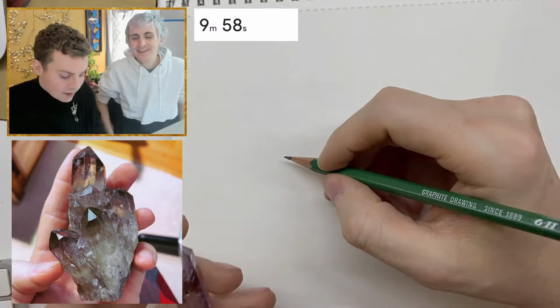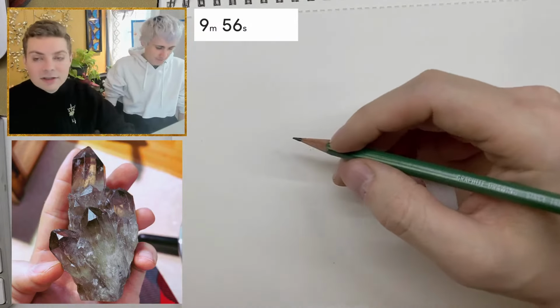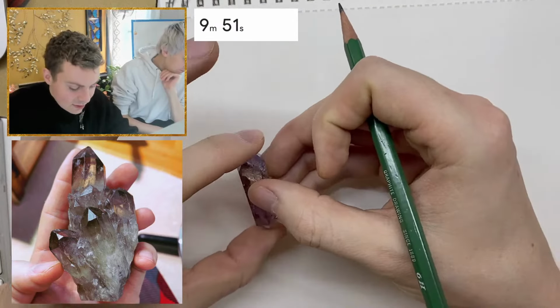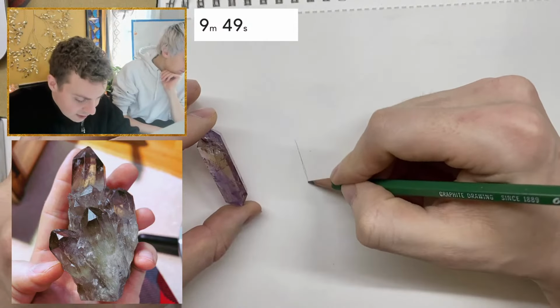For the warm-ups, basically you can just either Google crystals or gems, whatever, or if you have rocks of your own that you want to draw as your studies. So I'm going to just draw some of the ones on my desk here.